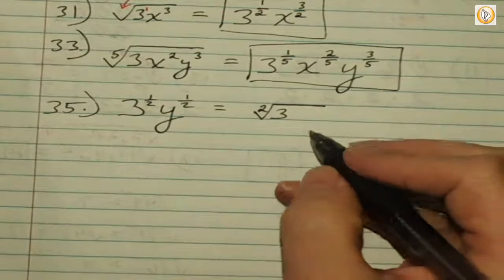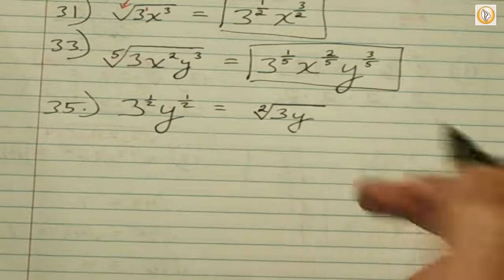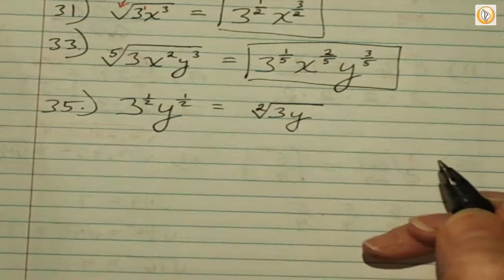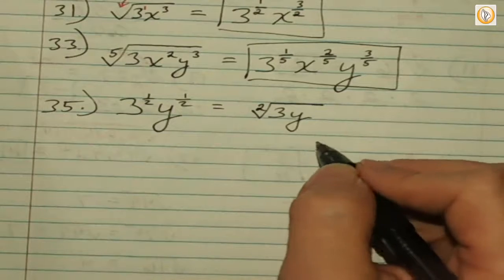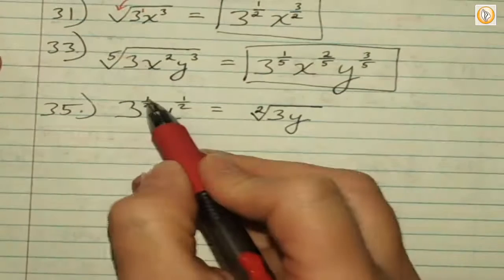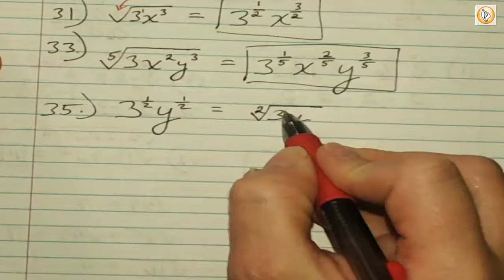And so now what do I write? Just y, correct? Is that correct? You're correct. Now see these numerators are 1. Do I need to put a 1 right here? You can't.